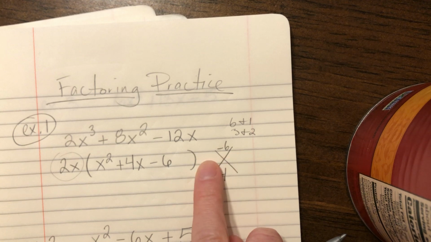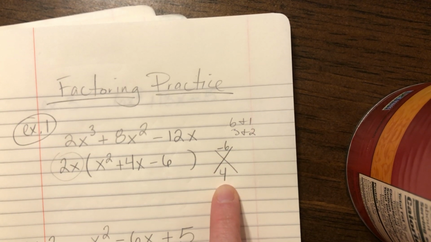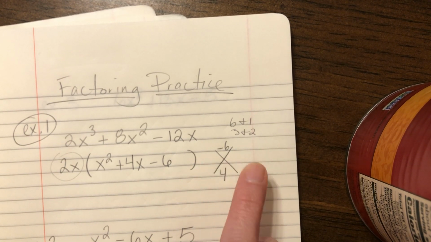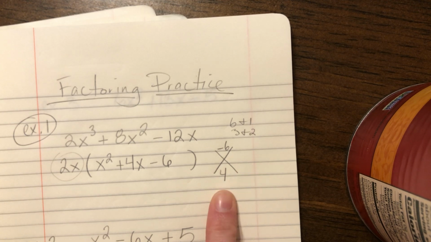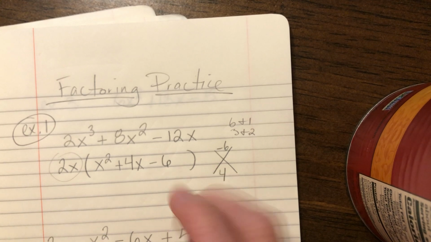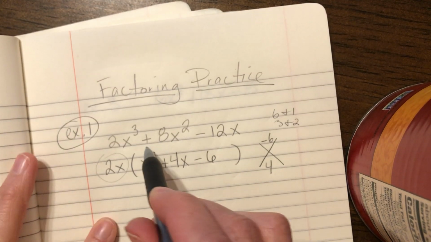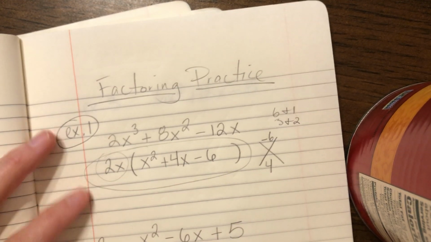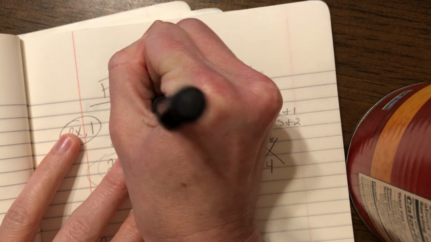Any combinations of those, would they add to give you 4? You could have negative 3 and positive 2, which would add to give you negative 1, not 4. Or 3 and negative 2, which would be 1 here, not 4. So this is as far as you can go on this one. You have factored it. Boom. That was one where you're just factoring out the greatest common factor.